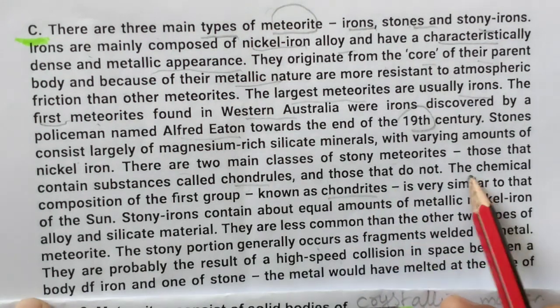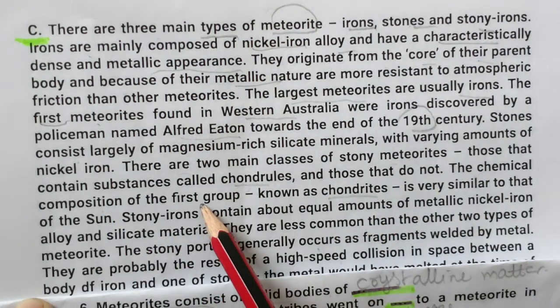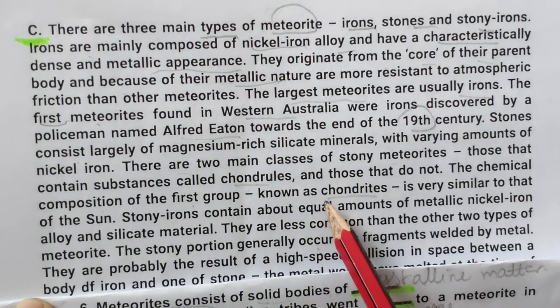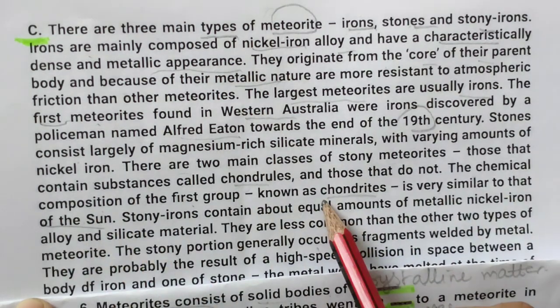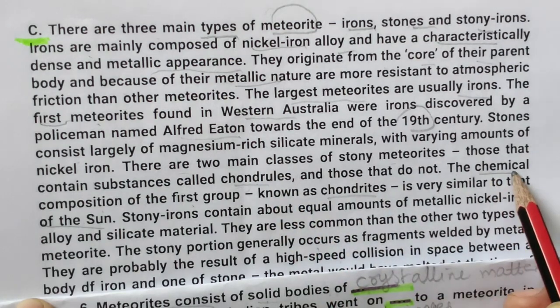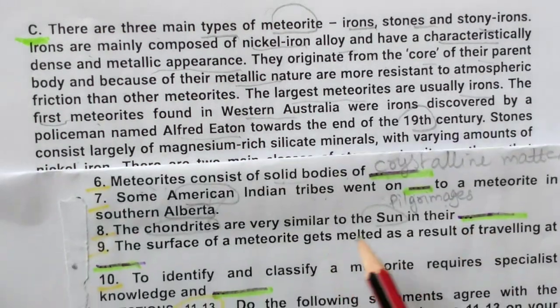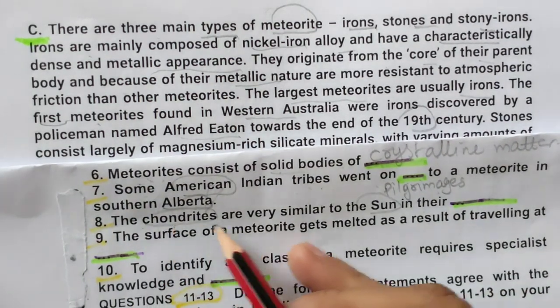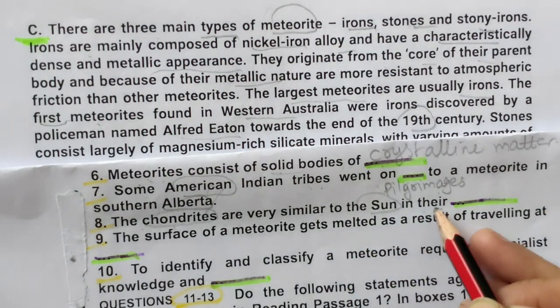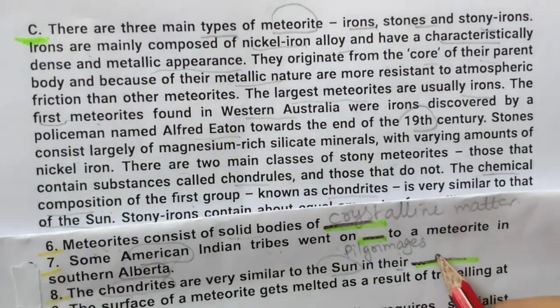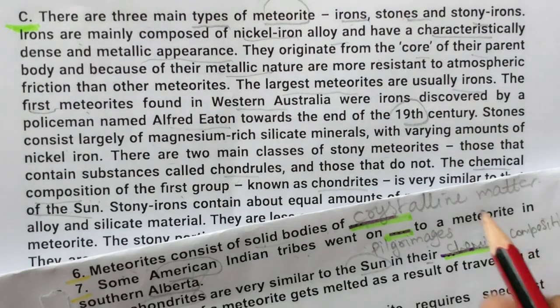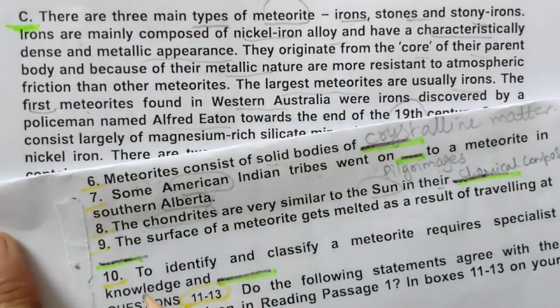Now let's read it. The chemical composition of the first group, known as chondrites, is very similar to that of the sun. So what is similar to the sun? The chemical composition. See this, the chondrites are very similar to the sun in their chemical composition. We will write this here. Now we have got these three, and now next, ninth number.